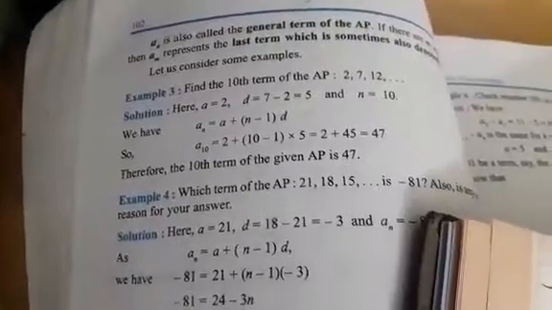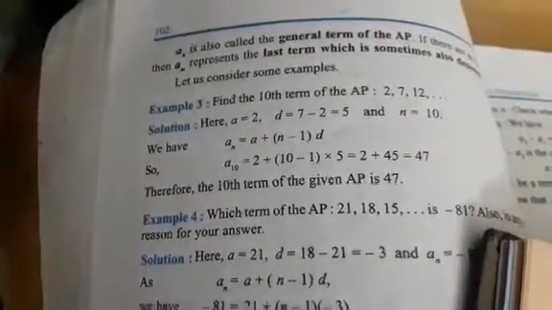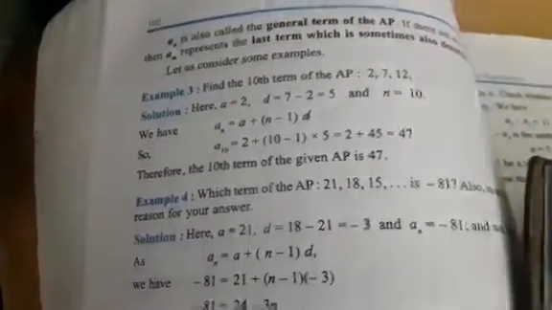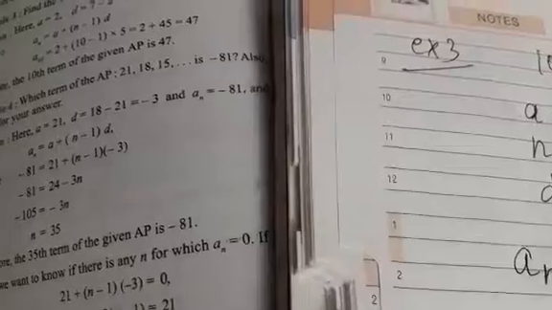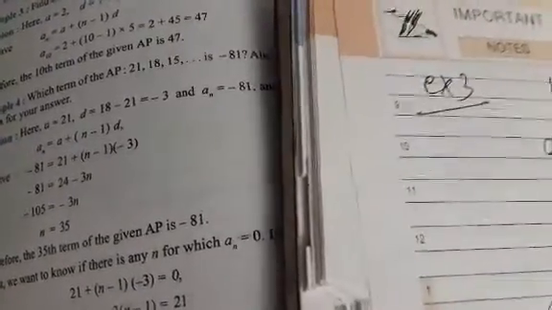Question number 4 says, which term of the AP is minus 81? Also, is any term 0? Give the reason for your answer. So let us first write the AP, example 4. The AP is 21, 18, 15.